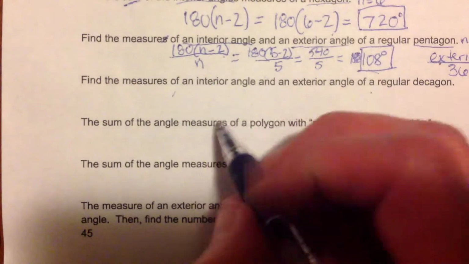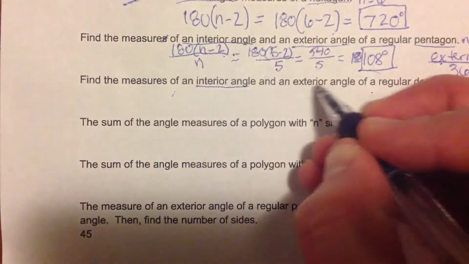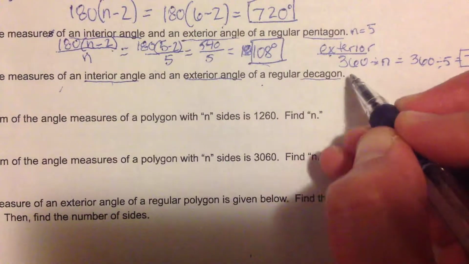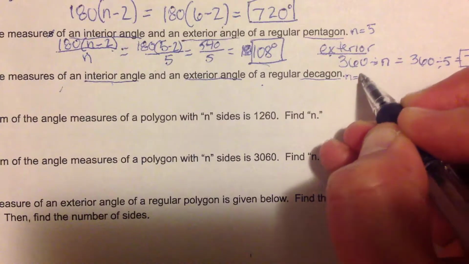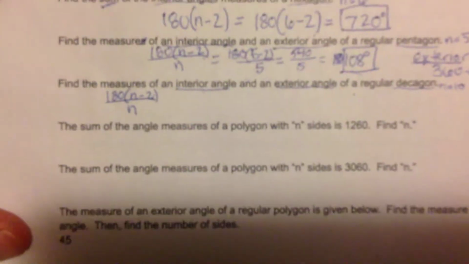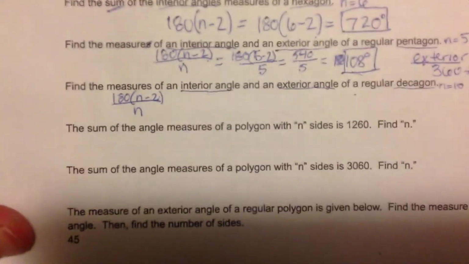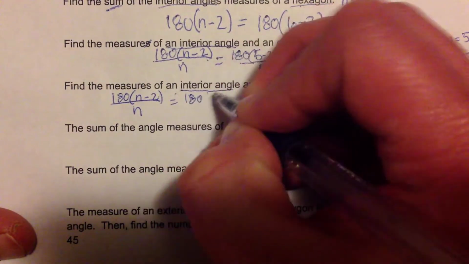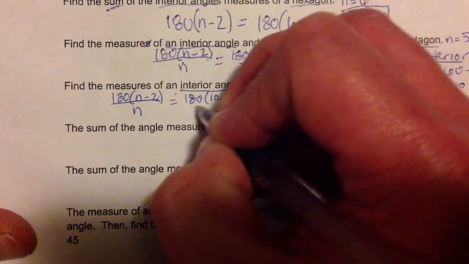Again, find the measure of an interior angle and an exterior angle. So we want the single ones, one interior, one exterior, of a regular decagon. And a decagon is like a decade. It's 10 sides, like 10 years in a decade. So interior angle, let's write that formula down: 180 times n minus 2 divided by n. And again, we know our n is 10 because it's a decagon. Times 10 minus 2, all divided by 10.